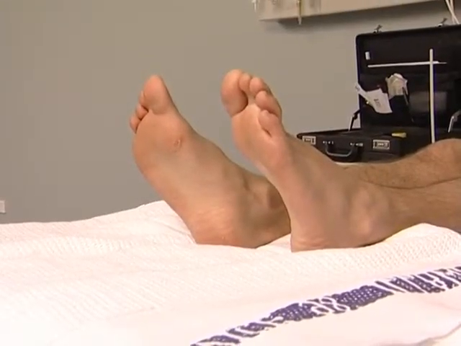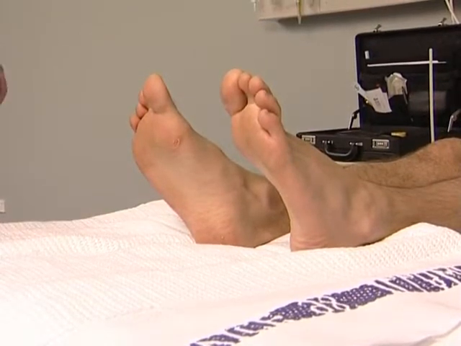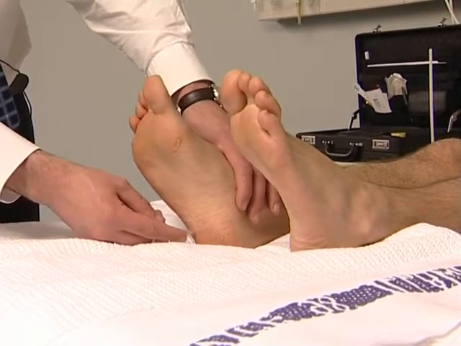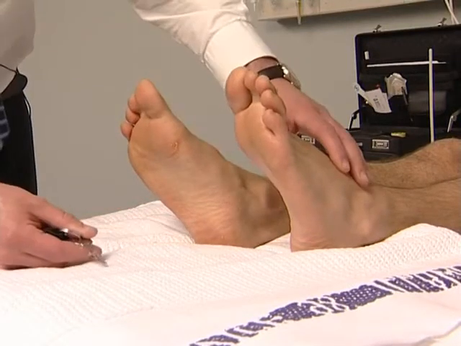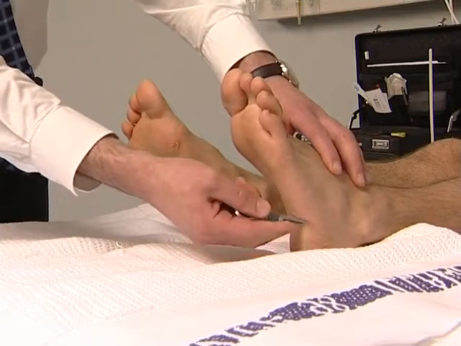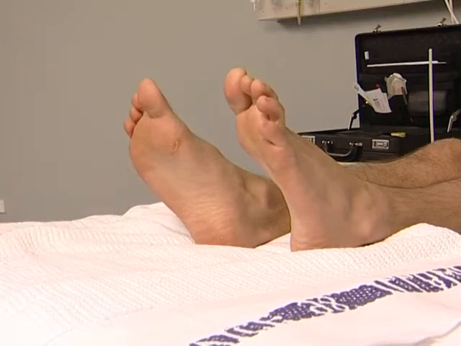Now test the plantar reflexes. Richard, this can be a bit uncomfortable. I'm going to be scraping the bottom of your foot. Stroke up the lateral aspect of the sole and curve inwards before the tip reaches the toes, moving towards the middle metatarsophalangeal joint. The normal response is flexion of the big toe at the MTP joint. Okay, thank you.